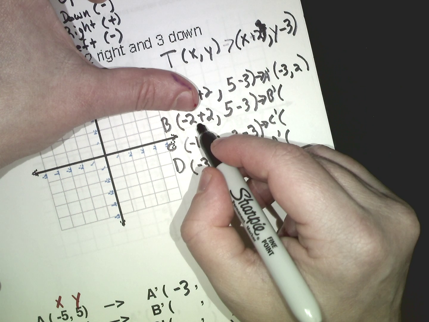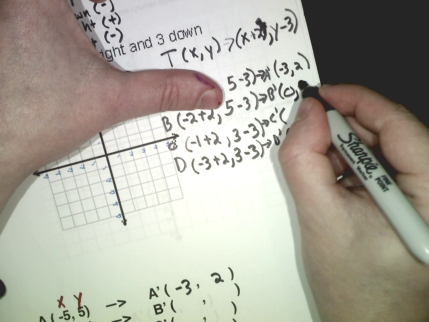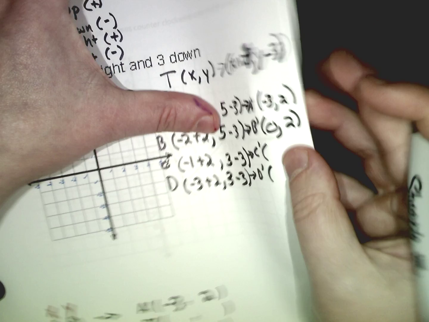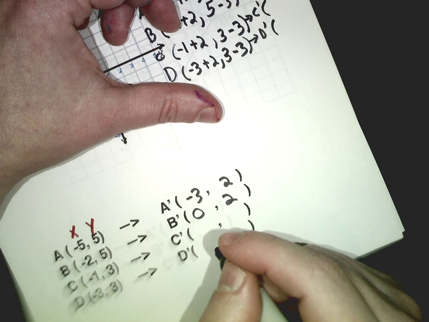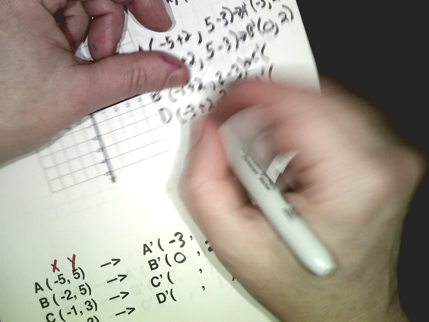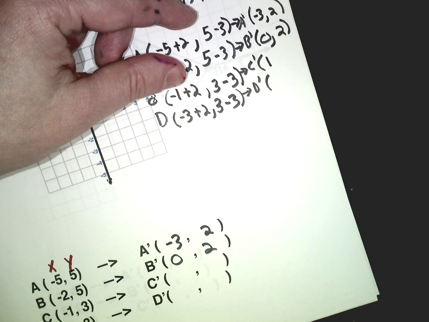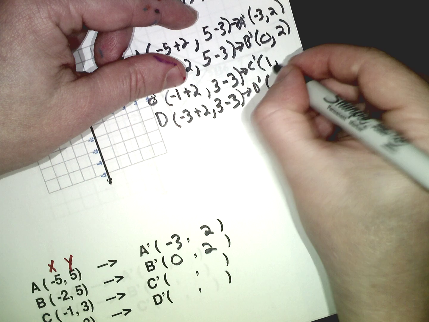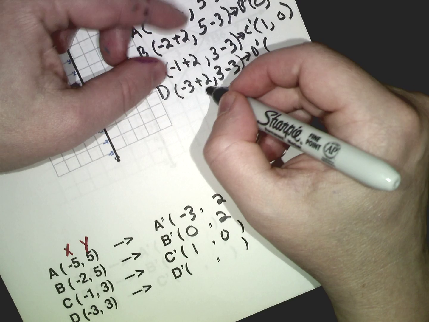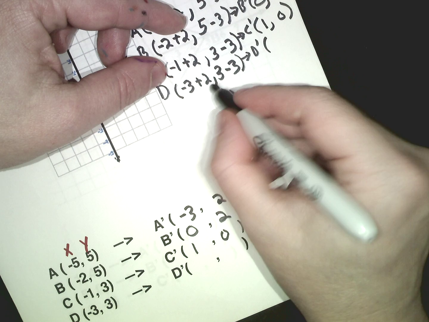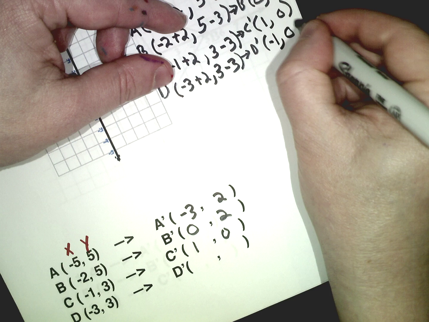Second one. Negative 2 plus 2 is 0. 5 minus 3, 2. So the next answer, 0, comma 2. Negative 1 plus 2, just 1. 3 minus 3 is 0. 1, comma 0. And finally, our D, negative 3 plus 2, negative 1. 3 minus 3, 0.